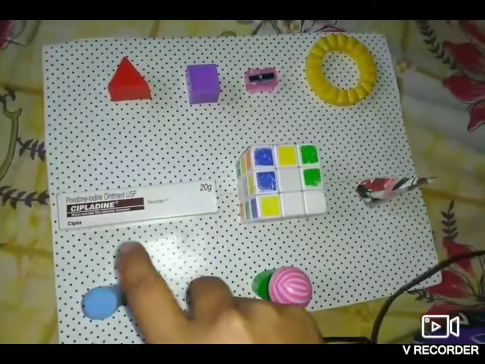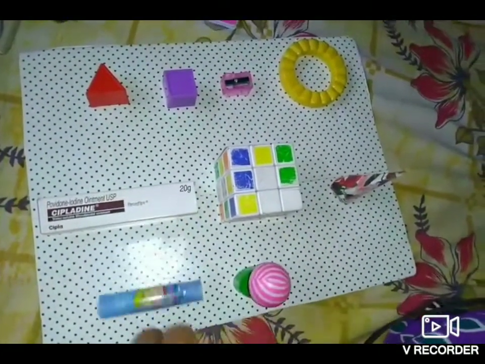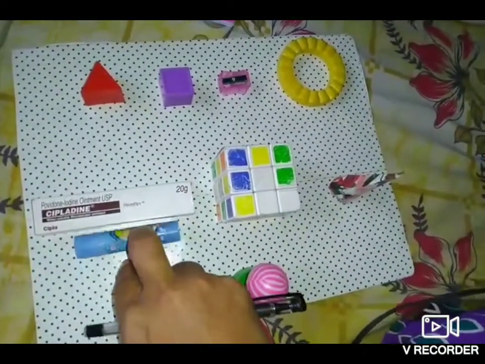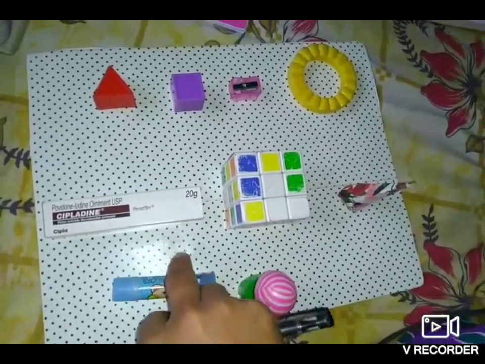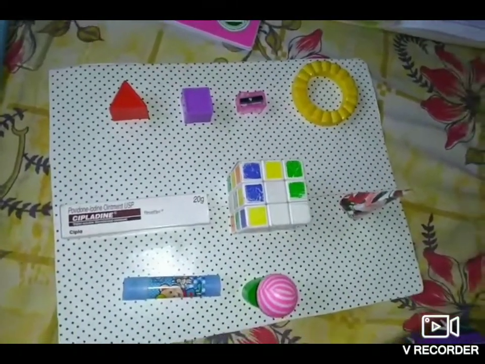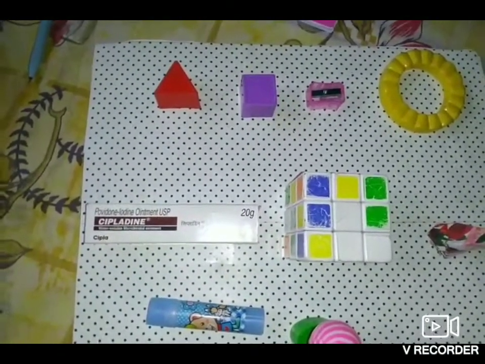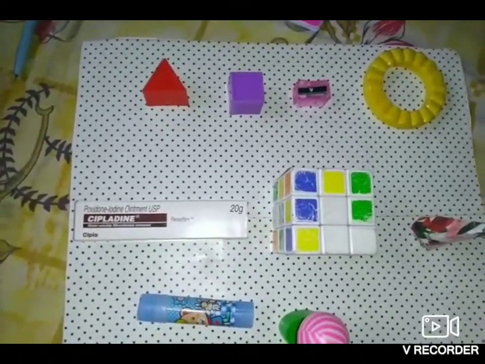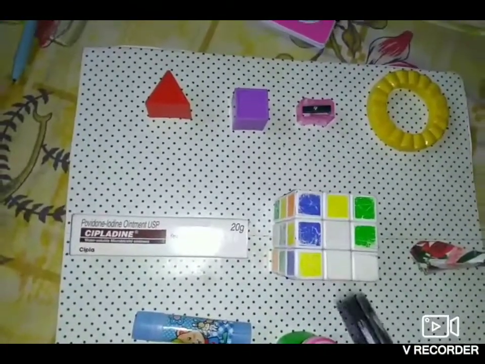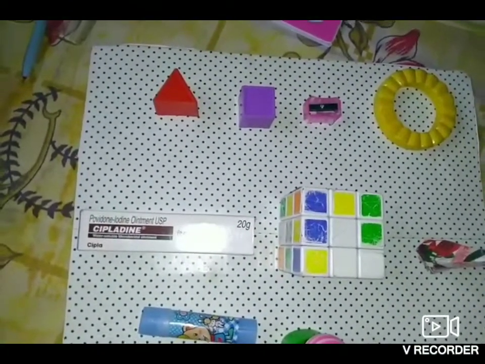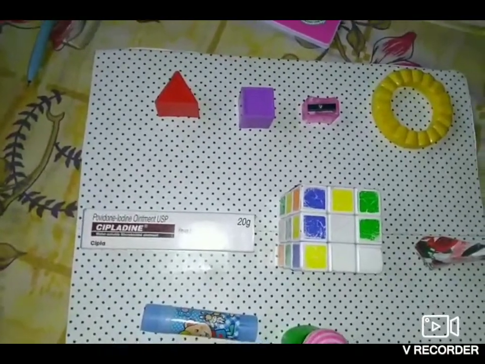Now see children, if I show the cylinder like this you are able to see it. Then, what makes these shapes different, children? Its edges, faces and vertices define a shape.